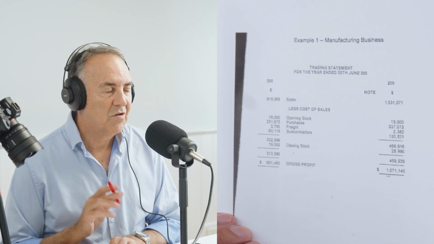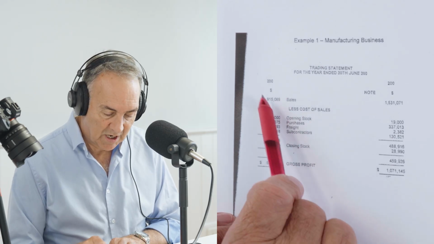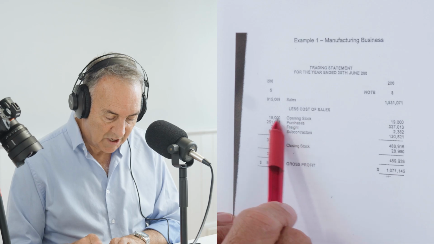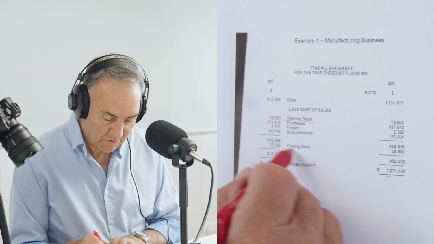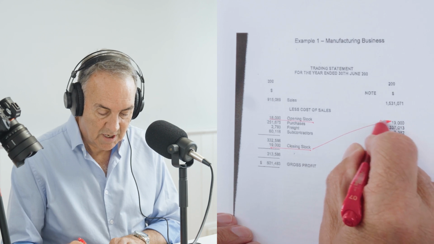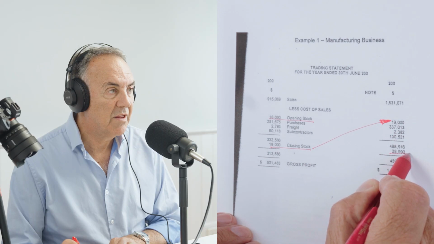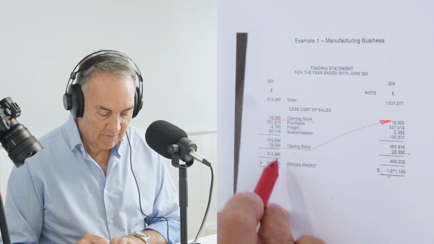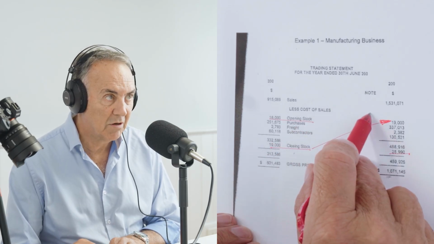So the stock in the trading statement is probably the most interesting part of the trading statement. If we look at this one here in 2000 whatever, we started with an opening stock of $18,000 and the closing stock was $19,000. That closing stock becomes the opening stock for the next year, $19,000, and then goes to a closing stock of $28,990. Understood. So we track it, we can tell that we're going from the left column to the right because the closing stock in the previous year becomes the opening stock of the current year.